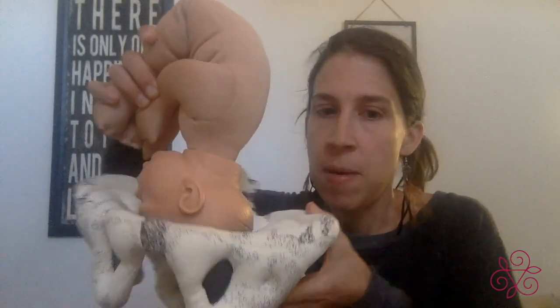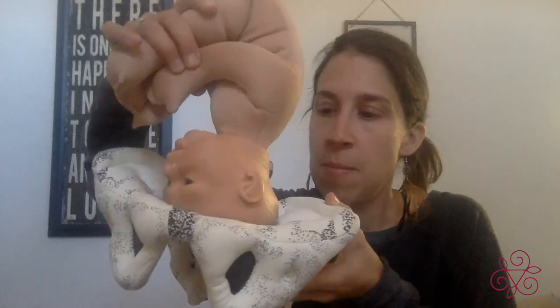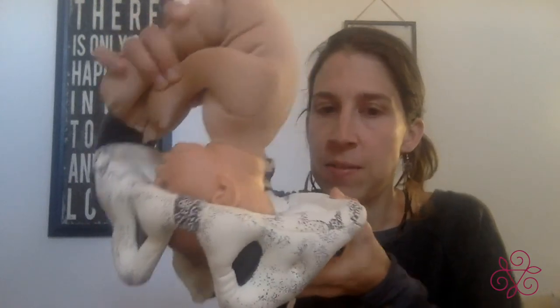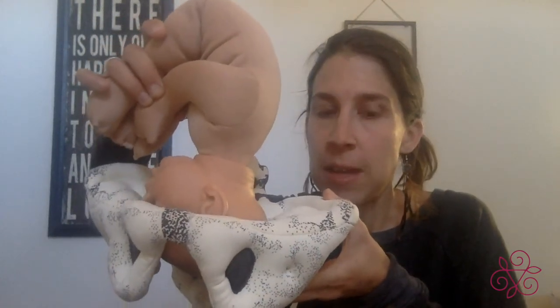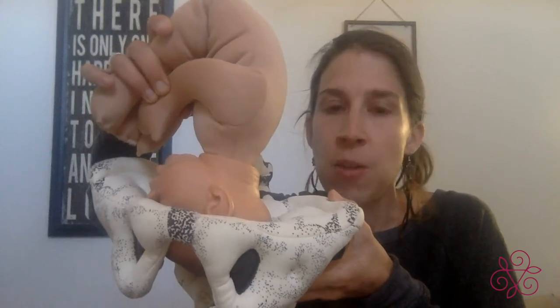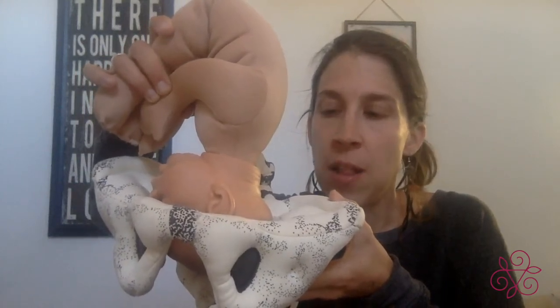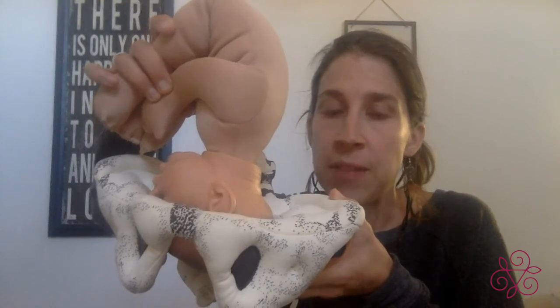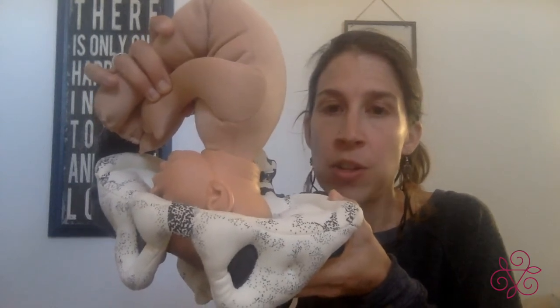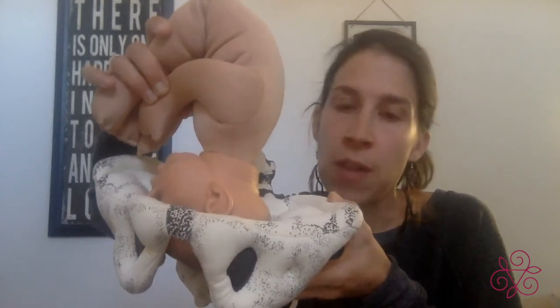So everybody remembers what that means. Okay, so that's a pretty textbook position, LOT. On the mother's left side, occiput is the denominator in the transverse. So looking at the mom's hip.